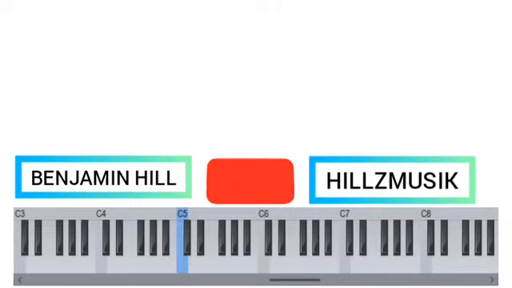Before we go to the purpose, I would like you to know this in each key. This is C major 7. This is C sharp major 7. You have to know this in all your keys. D major 7th, E flat major 7 or D sharp major 7, E major 7th, F major 7th, F sharp major 7th, G major 7th, like that.